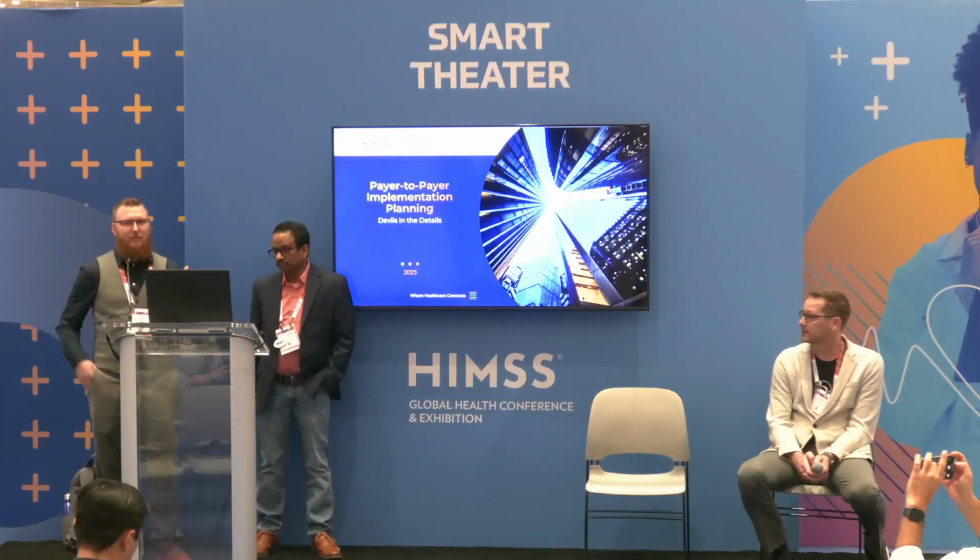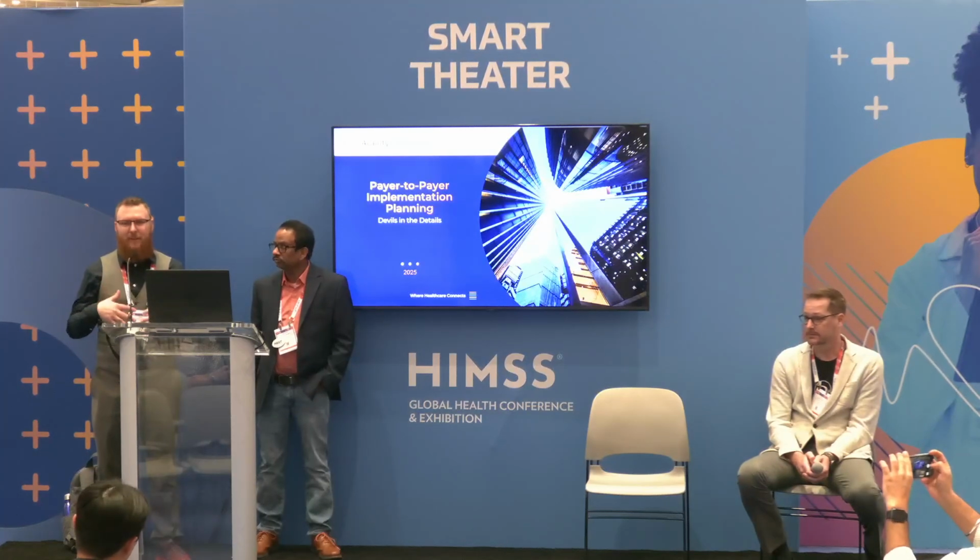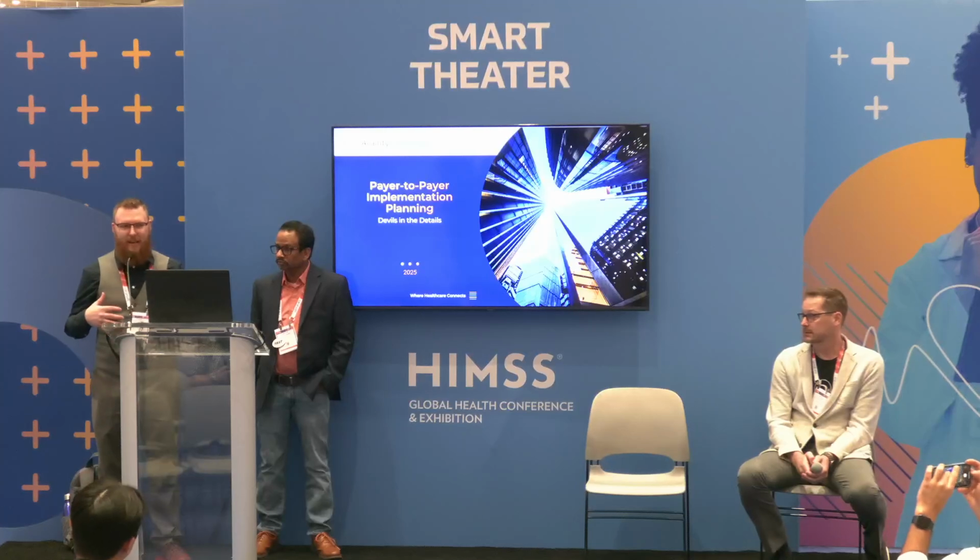CMS interoperability APIs for the payers are looming over each of the payers' heads. I think most of the payers have been focused during this time on APIs that really focus on the way they operate today, like the prior authorization API. But that leaves things like payer-to-payer and payer-to-provider kind of on the back burner.